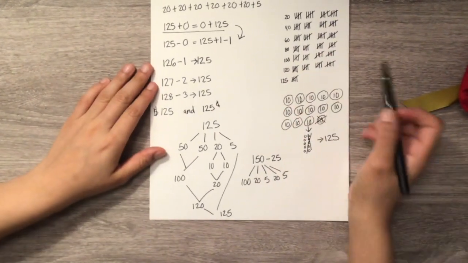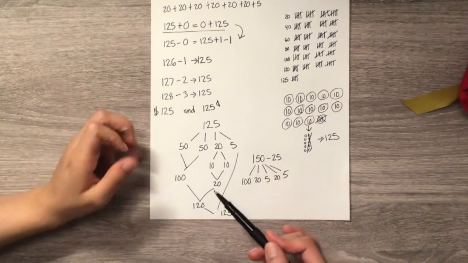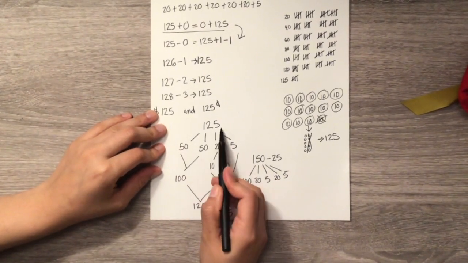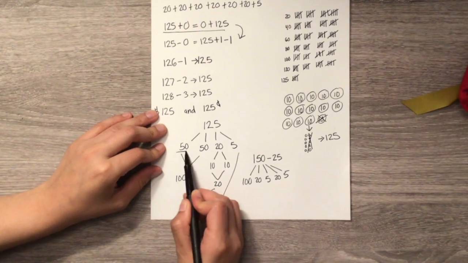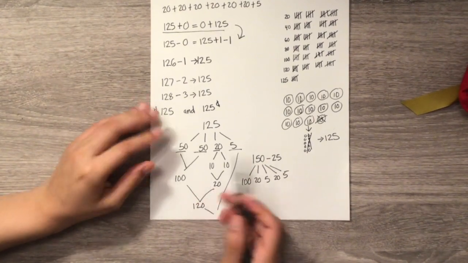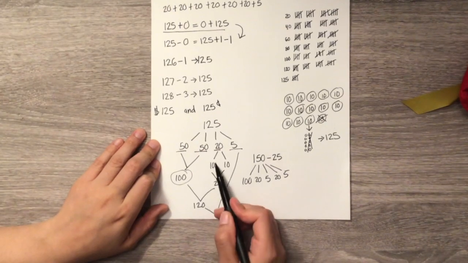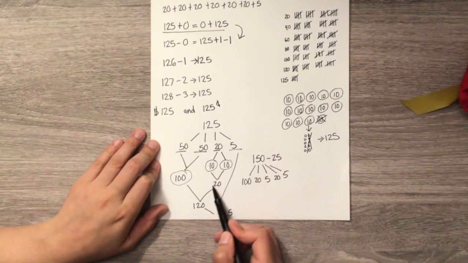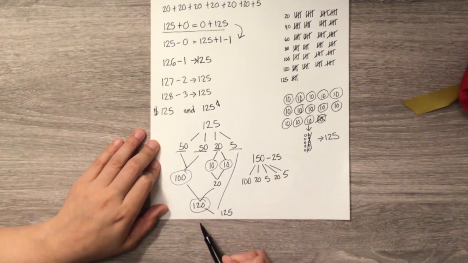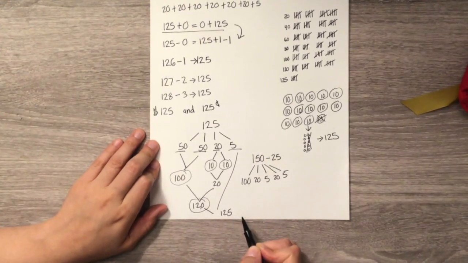Okay, so what I started to do is our tree strategy that we worked on a while back, where we were decomposing the numbers into friendly numbers, and then after I did that with 125, which I broke down into 50 and 50, and then 20 and 5, I put the two 50s together to make 100. Then I put the two 10s together to make 20. I put those two numbers together to make 120. And then after that I added the 5 to 120, and that led to 125.